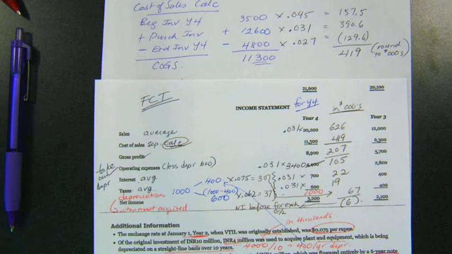Everybody good? Does it make sense? So the tricky part's in this one, not cost of sales, because you're always going to have to calculate in some fashion if you're doing FCT. This depreciation, you don't often see a split like this. In real life, you do. Carefully.